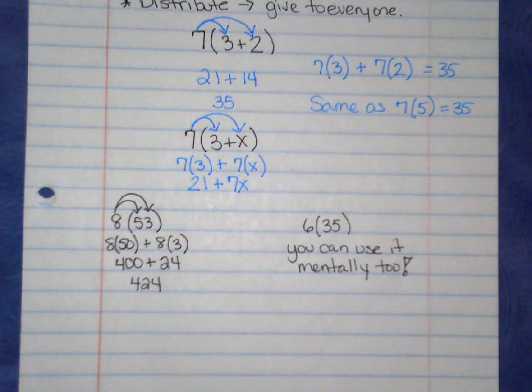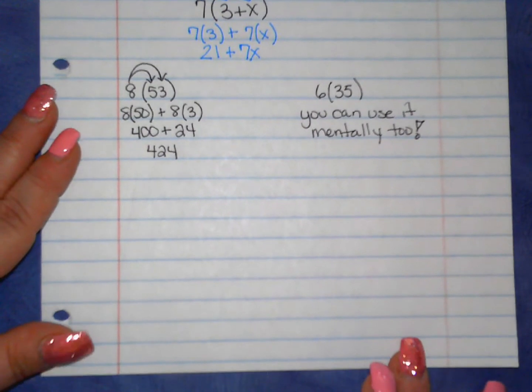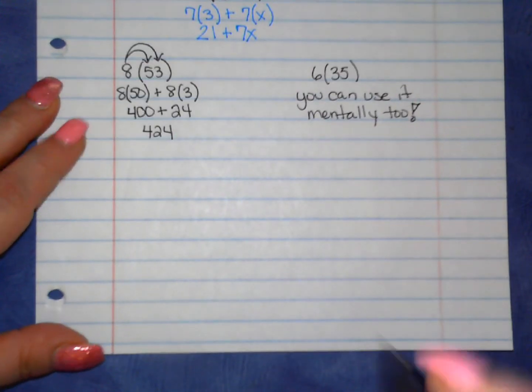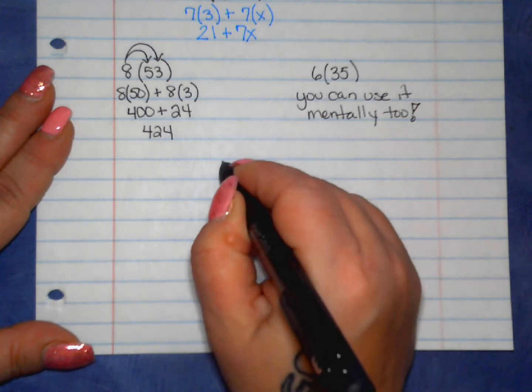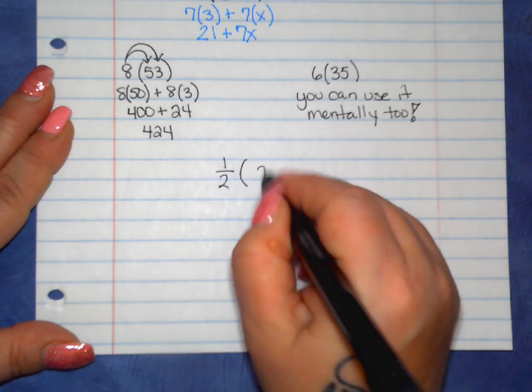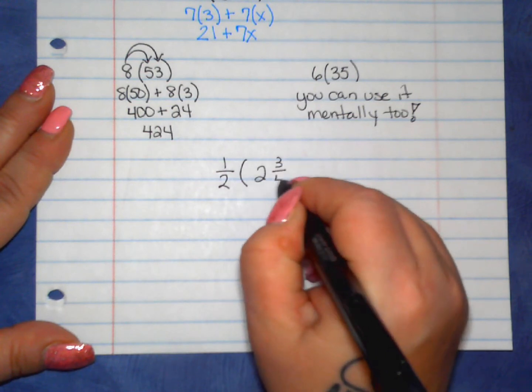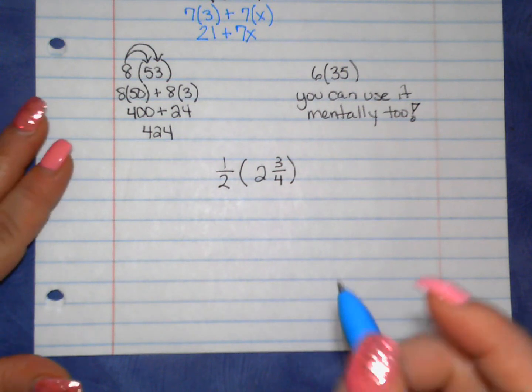Okay, so another way that this comes in handy is if we're working with fractions. Sometimes it's easier to work with fractions this way. Okay, so I'm going to give you an example. My example problem is going to be 1/2 times 2 3/4. So right away when I look at that, I'm like, oh my gosh, I got to do BBT and all that stuff, right? But if I use the distributive property, I don't actually have to. Watch what I can do.